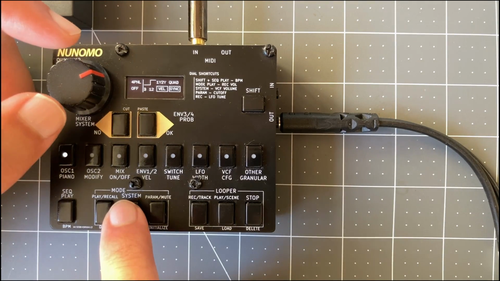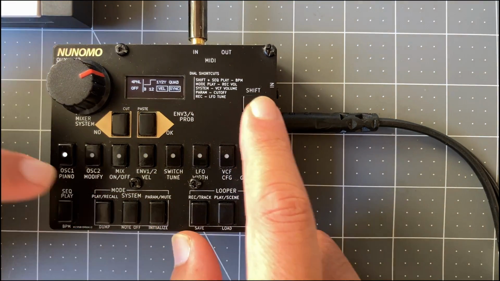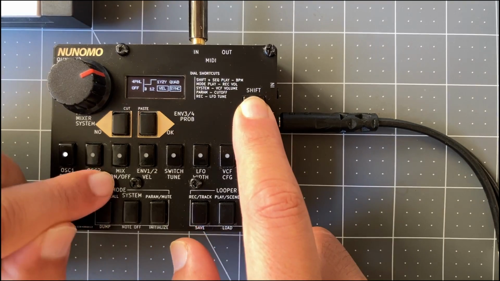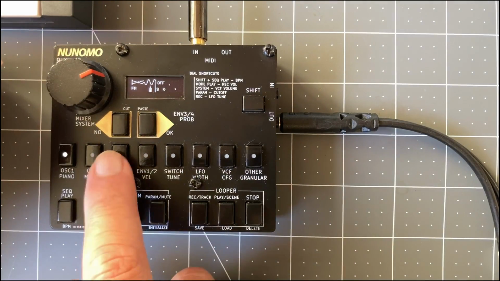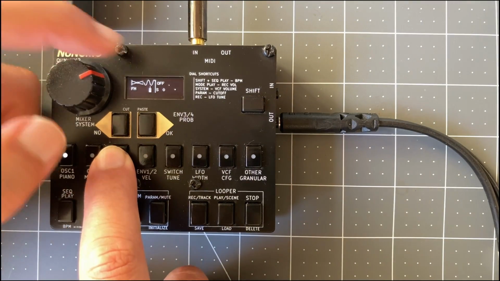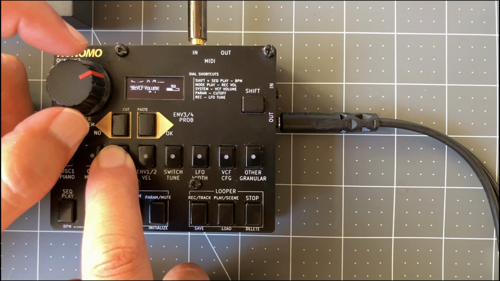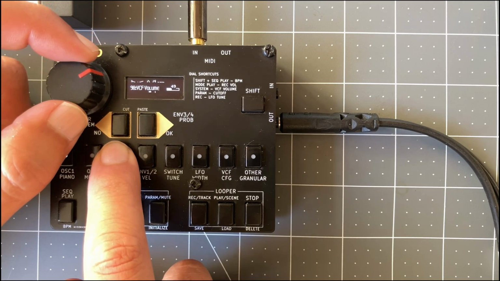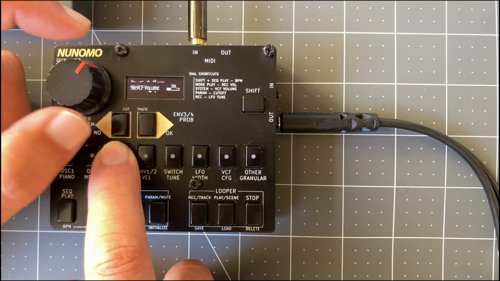The volume is too loud, so let's make it lower. To do it, shift and the mix, and then this one. It's the VCF volume, so let's lower it.